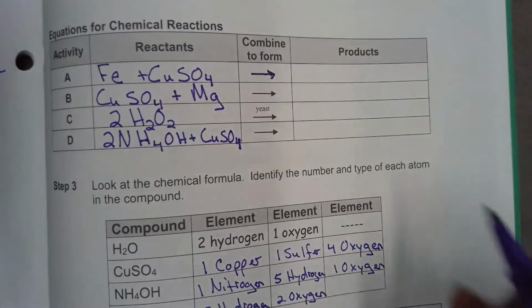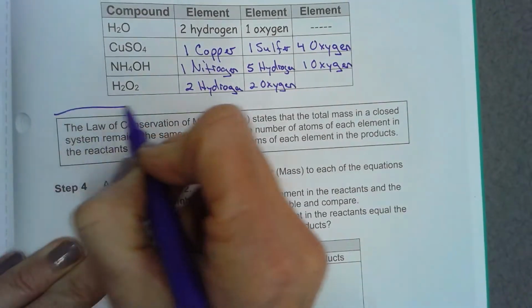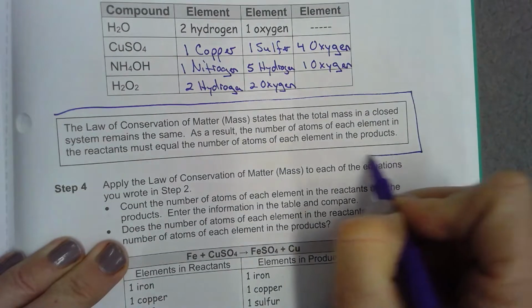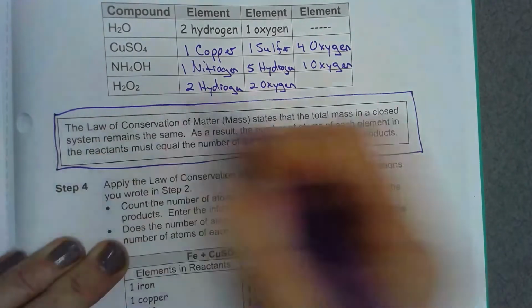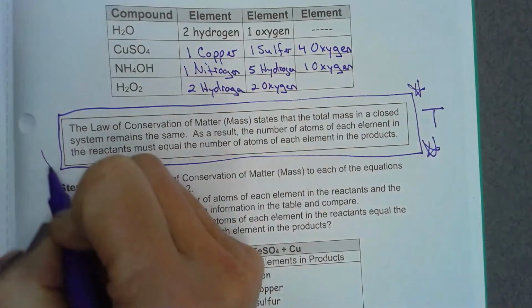I have not forgotten about this. I want you to draw a box around here. Maybe put some stars. Put the big letter T for test.